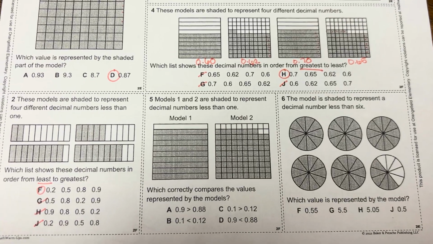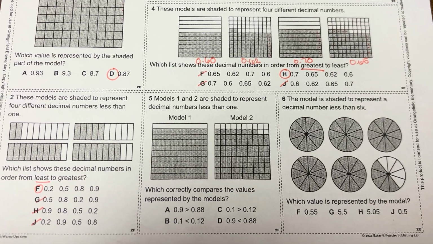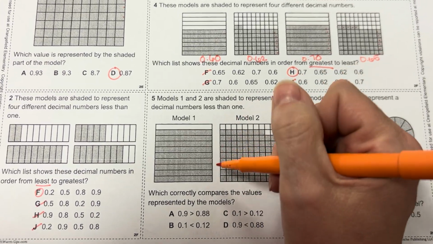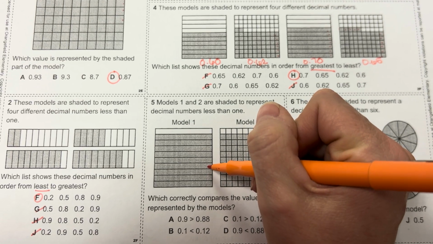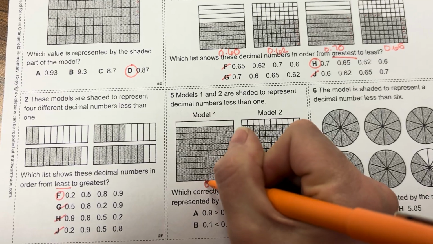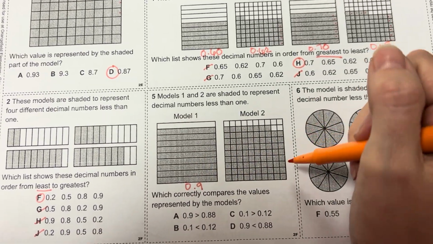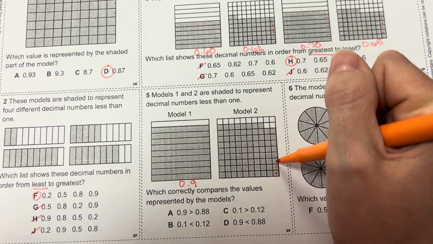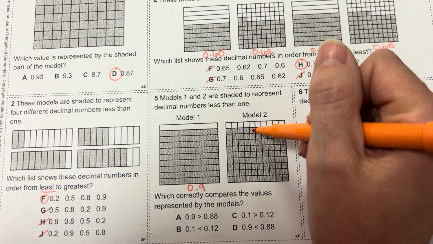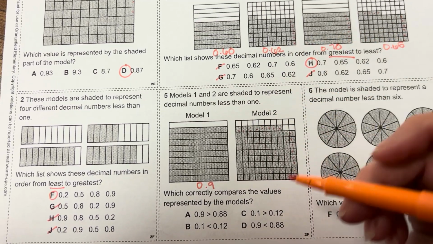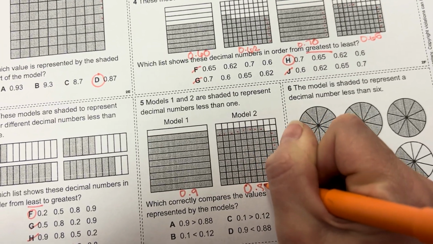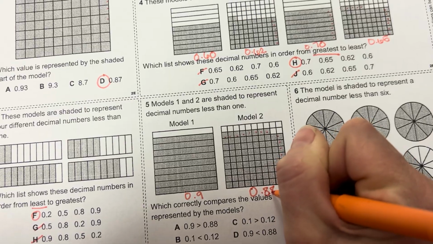Number 5, models 1 and 2 are shaded to represent decimal numbers less than 1. Which correctly compares the values represented by the models? So we've got 1, 2, 3, 4, 5, 6, 7, 8, 9. So this one is 9 tenths. Okay, and then this one is 10, 20, 30, 40, 50, 60, 70, 80, 81, 82, 83, 84, 85, 86, 87, 88. So this one is 88 hundredths. So we're comparing 9 tenths to 88 hundredths.